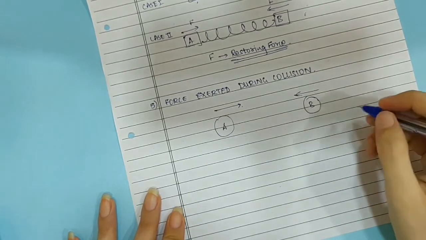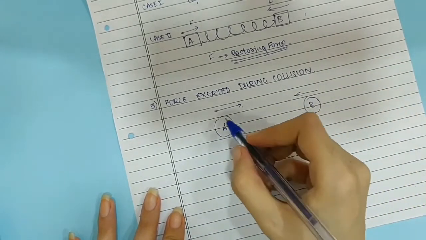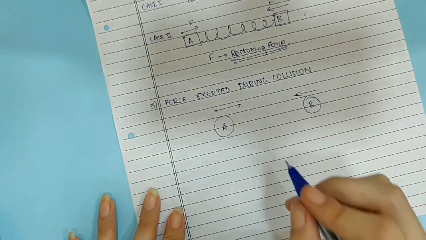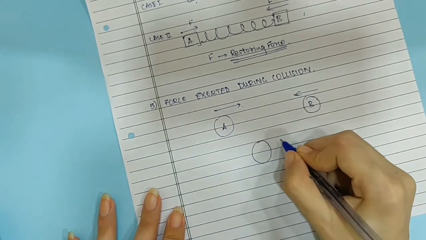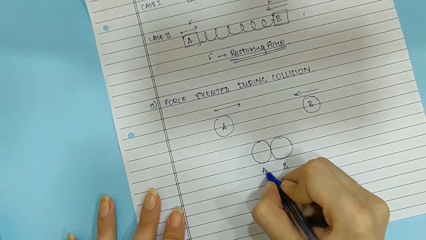If body B collides with another moving body A, body B exerts a force on body A. So when they collide, suppose this is body B and this is body A.